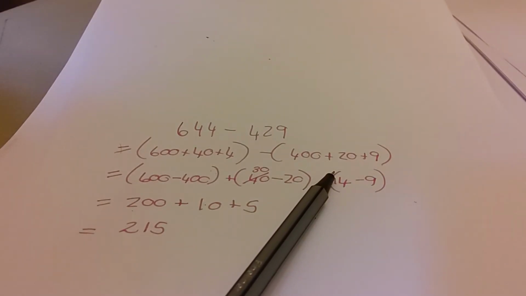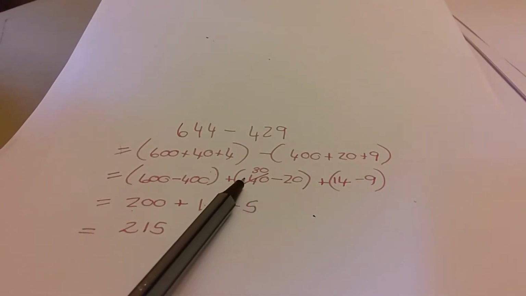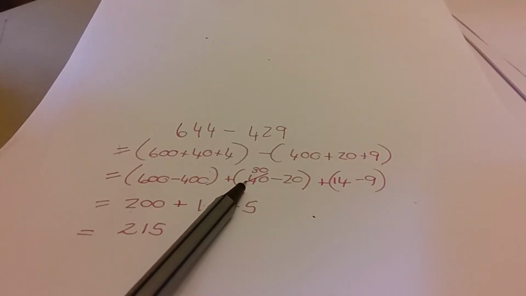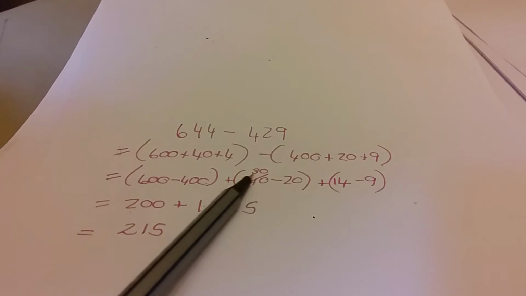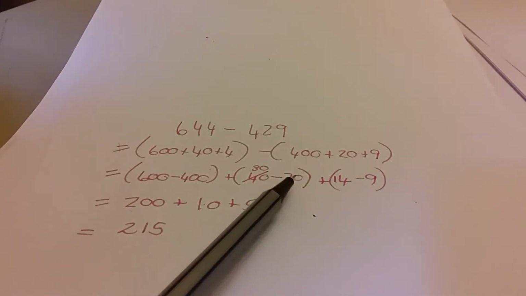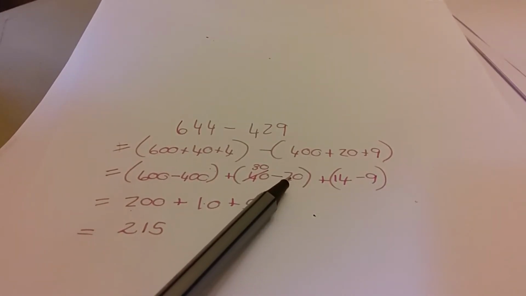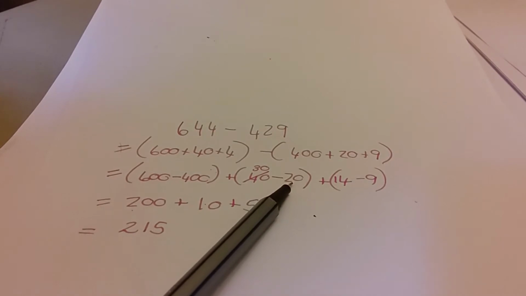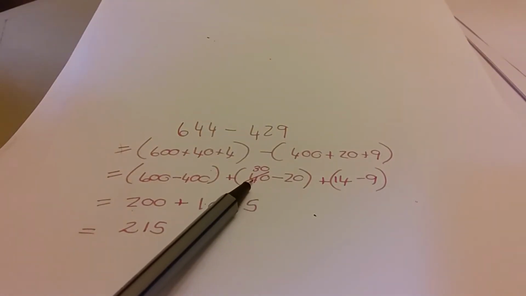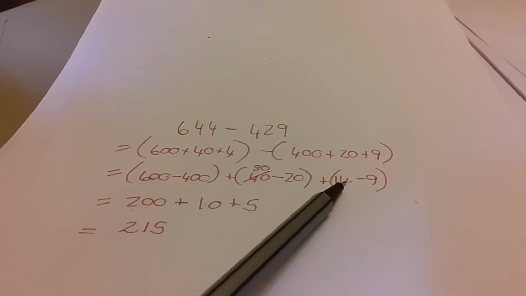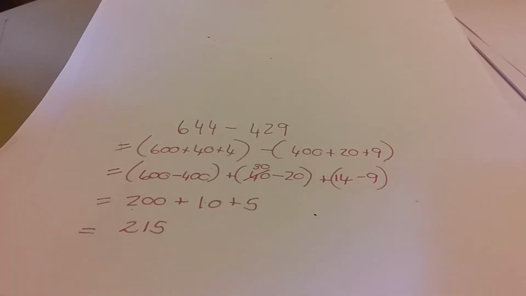So we need to go and borrow from our neighbor. Remember, with subtraction, when we borrow, we always borrow from the left, never the right. We cannot borrow from the number that we are subtracting. Okay, so we borrow from the 40. So 40 becomes 30, and our 4 becomes 14.